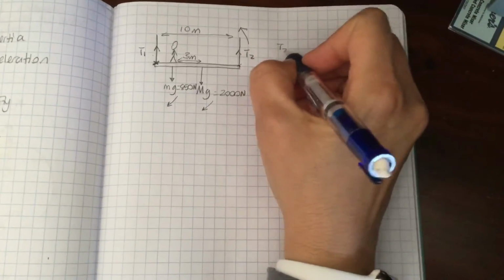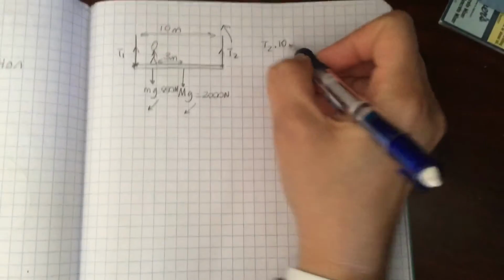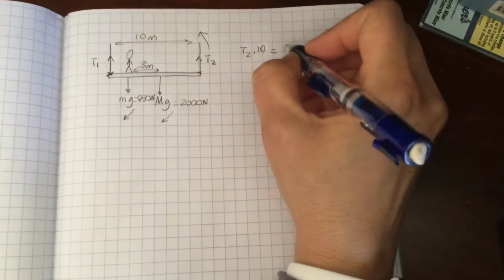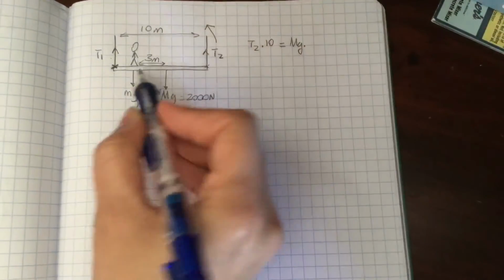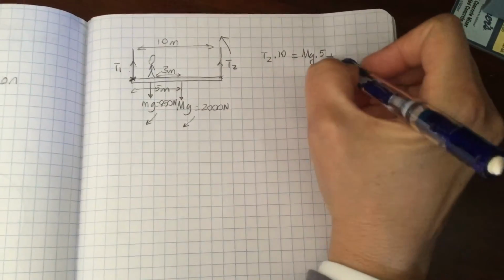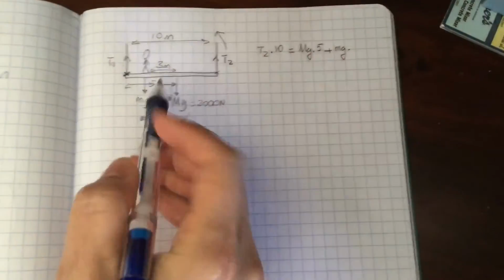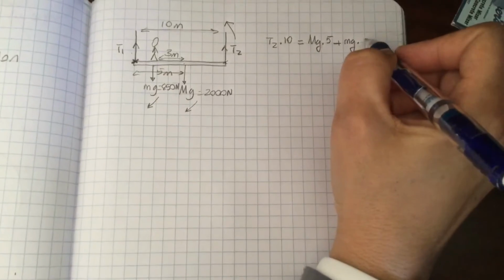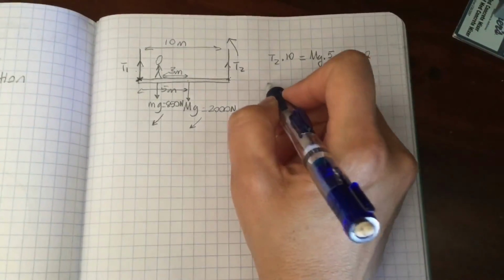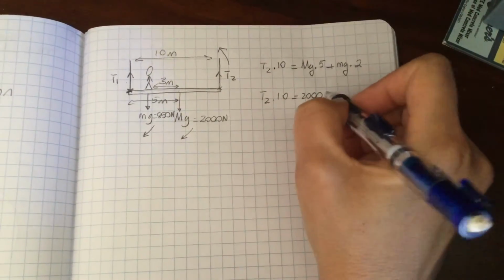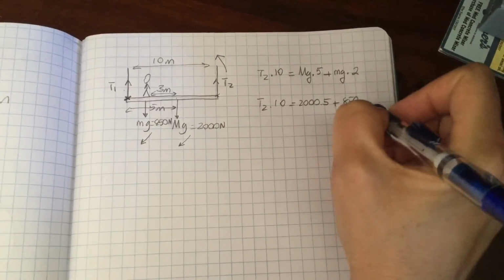So how do you write that? It means that T2, which is your tension, times the length of the plank is equal to the weight of the plank times the distance, which is going to be 5 meters because this is the center of mass. So Mg times 5 meters plus the little mg times, if it is 3 meters to the center, it means that it is 2 meters to my pivot point. It's going to be 2. So all I need to do is plug everything in. So this is going to be 2000 times 5 plus 850 times 2.